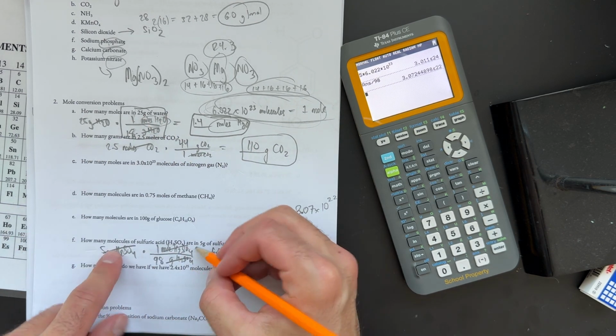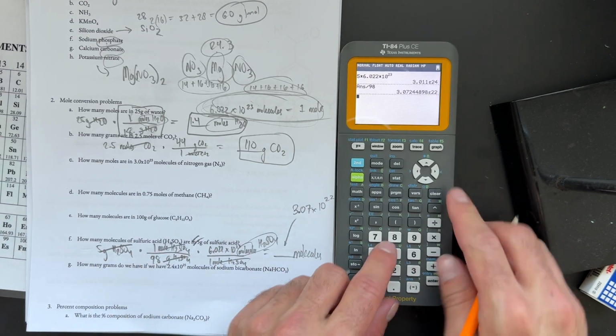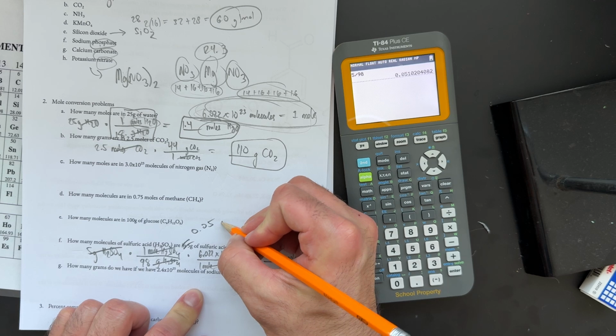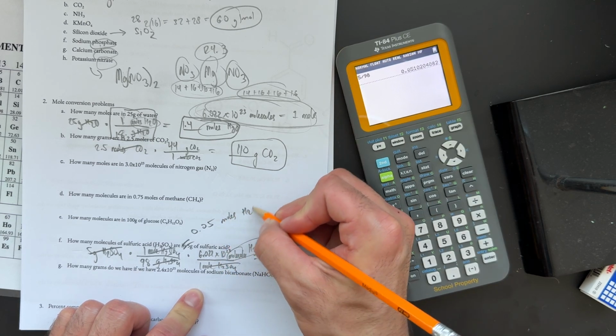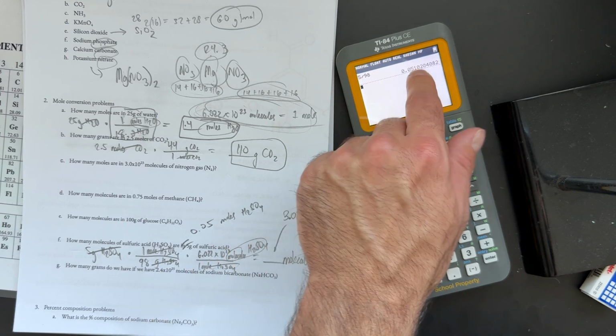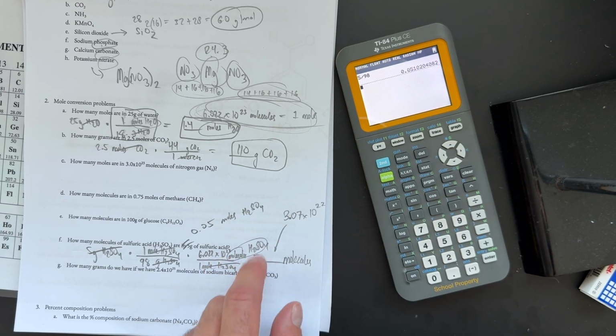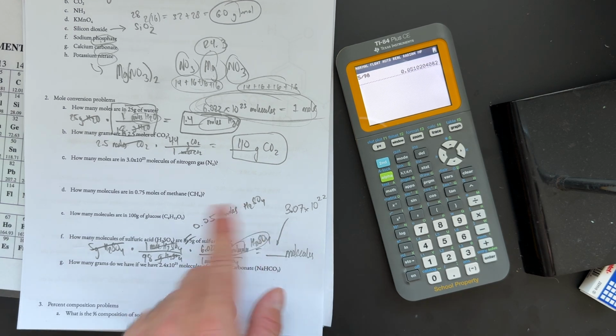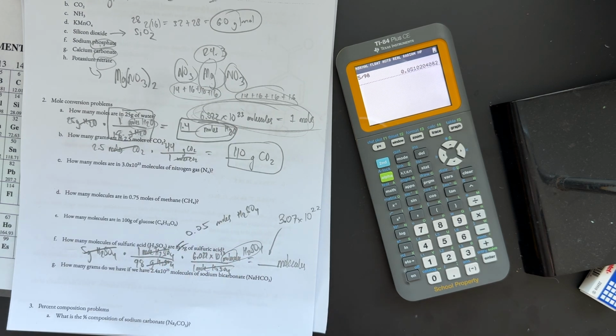Now you could have broken this up, right, where you did an intermediate where you were like, okay, 5 divided by 98, that's 0.05 moles of H2SO4, right? And then 1 mole is 6.022 times 10 to the 23rd molecules, so 0.05 times 6.022 times 10 to the 23rd will be 3.07 times 10 to the 22. You know, you could have done it in 2 steps. I like to do it all in one like that, but again, you could have done it either way.